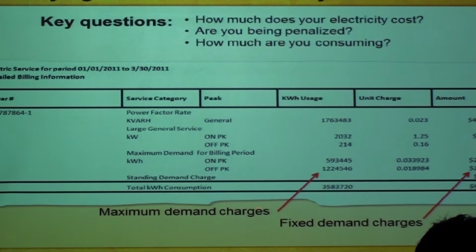So things like maximum demand charges, fixed demand charges. Maximum demand, or what we call peak demand, is when you take energy measurements every 15 minutes, it's the maximum of these averaging 15 minutes. That means the peak demand tells the utility company how big the electricity pipe should be, because that's the maximum I can expect from the consumer.